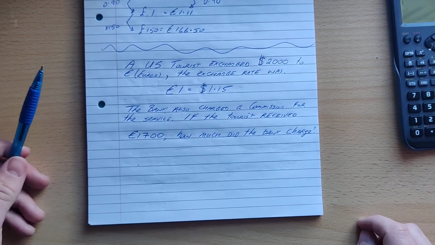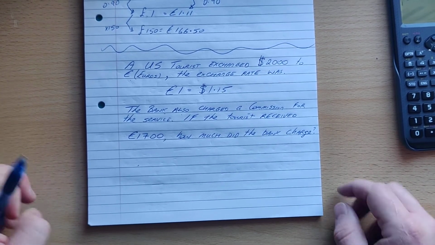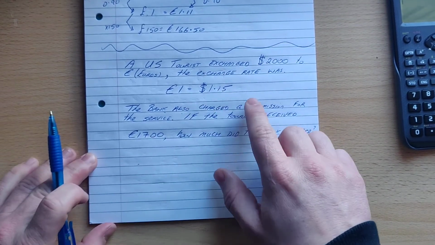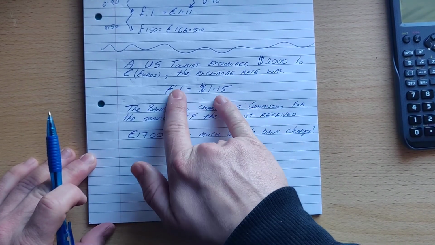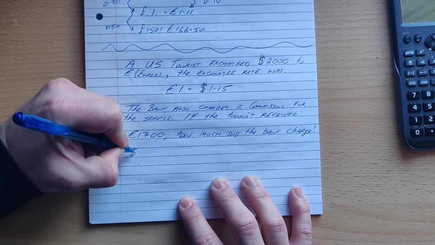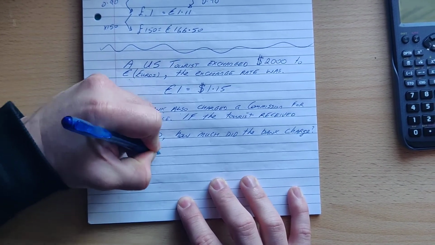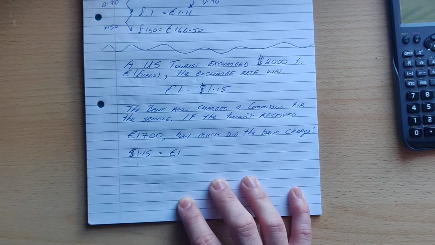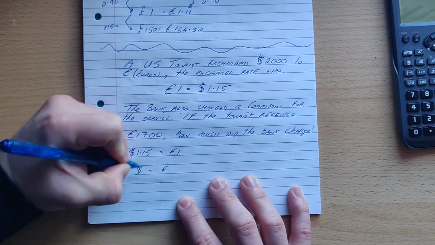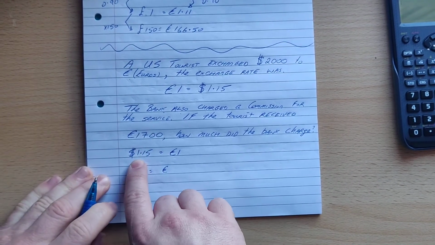So the first thing we want to do is try and find out in its true value how much $2,000 is in euros. So we want to find the euros. So again, euro goes on the right hand side, so you flip it backwards. So $1.15 equals €1. If we can find $1 we can find the euros. So again, that's 1.15.